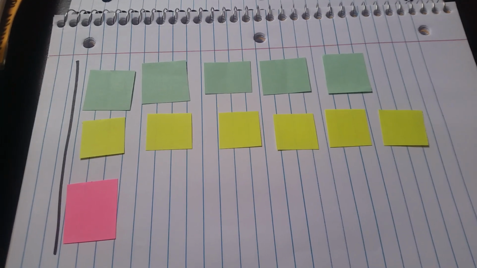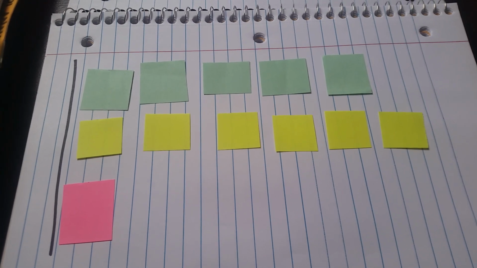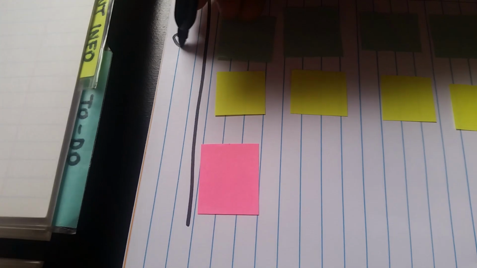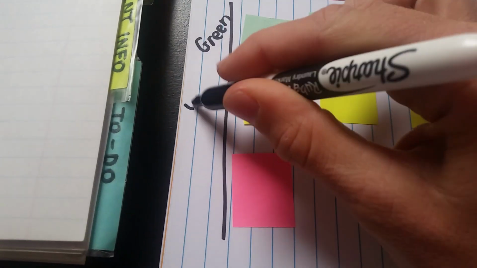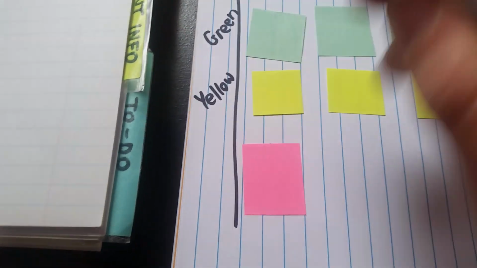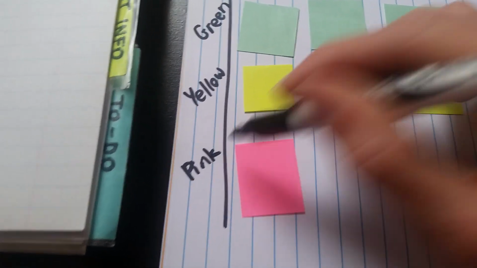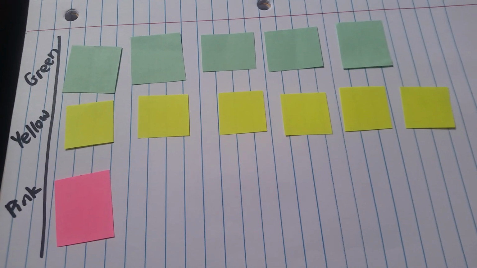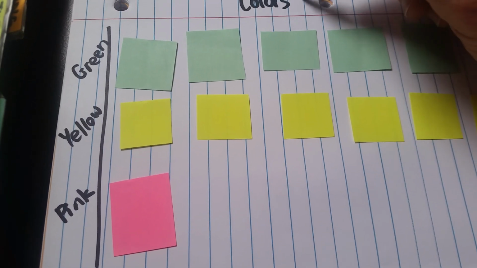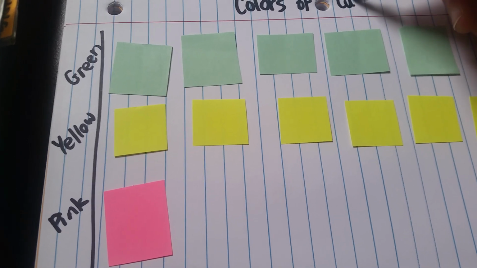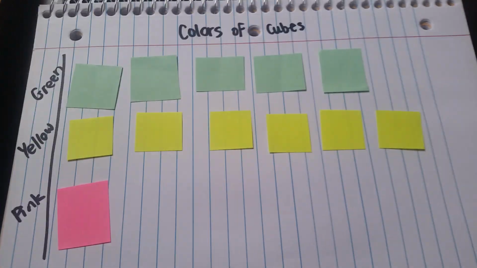Now let's go ahead and add to our graph. Just like with line plots, we'll do a label and a title. Our label, we're just going to label what each row is. We've got green, this is yellow, and this is pink. And then our title is just going to be what we're measuring. We're just measuring colors of cubes, just seeing how many there are. And so that's our graph.